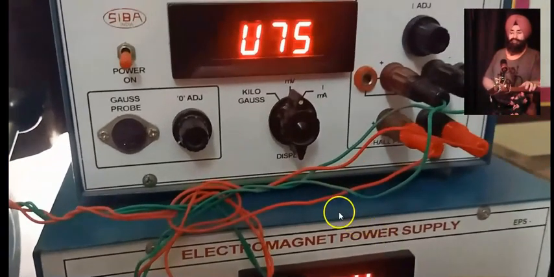One thing to remember: during this experiment, the current passed to the electromagnet was constant, no change. When the current to the electromagnet is constant, the magnetic field remains constant.